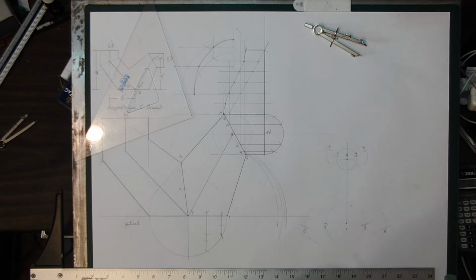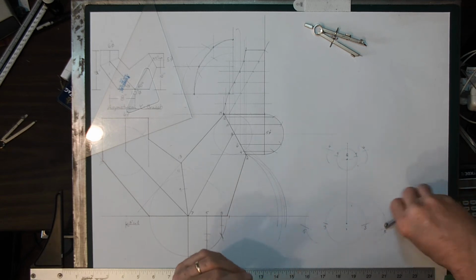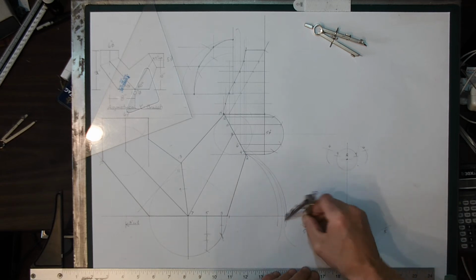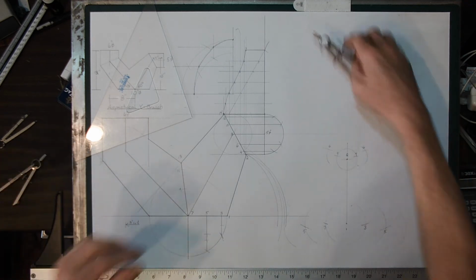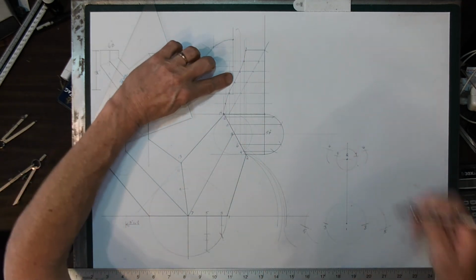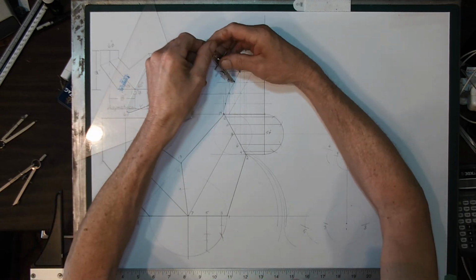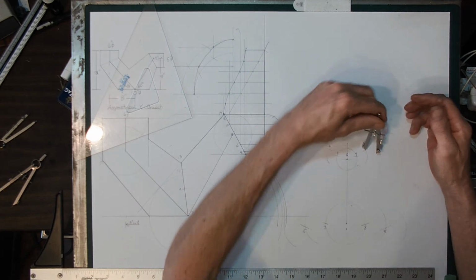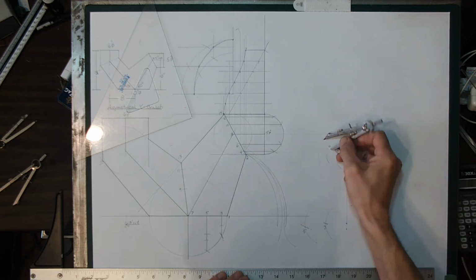5 to 7 is this length right here, 1/12 of my 10-inch circumference. Somewhere on that arc will be 0.7. 2, 4, 6. From 6 to 8 is this length here. From 6, somewhere on this arc is 8.